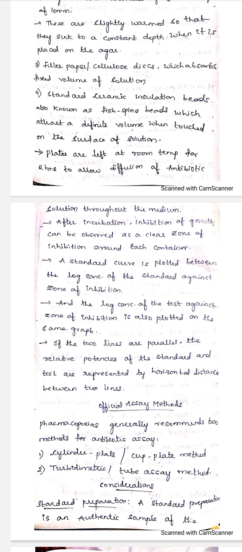Plates are left at room temperature for 2 hours to allow diffusion of the antibiotic solution throughout the medium. In the hole you have made, rectangular or circular, you pour the antibiotic solution. After pouring the antibiotic, you keep it for some time so that it moves from its place to the surrounding area. After incubation, inhibition of growth can be observed as a clear zone of inhibition. We have already learned about this.